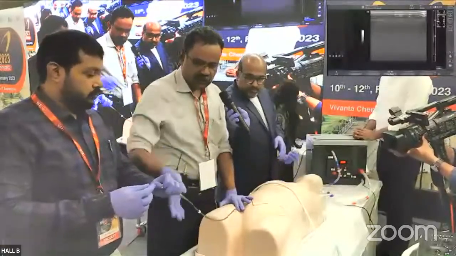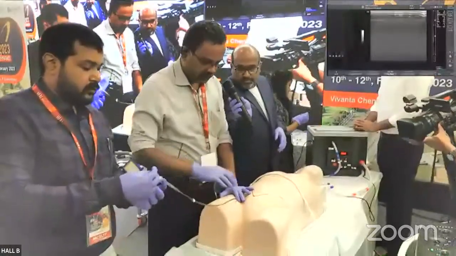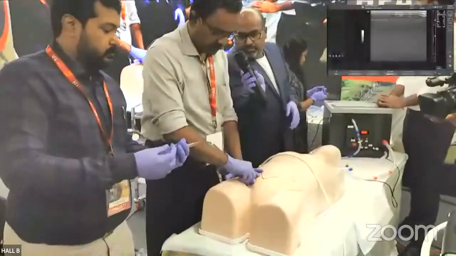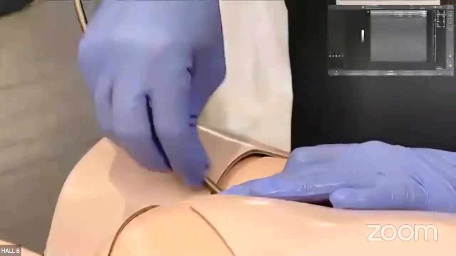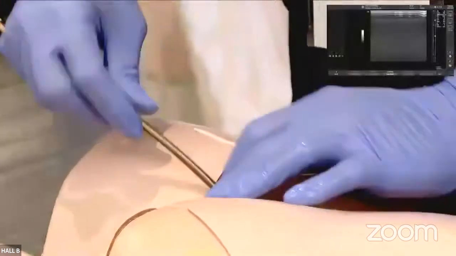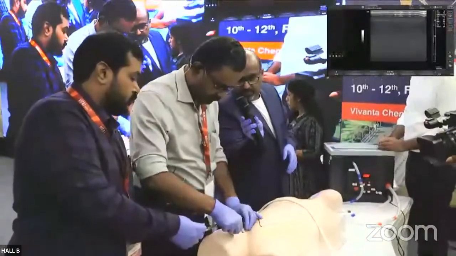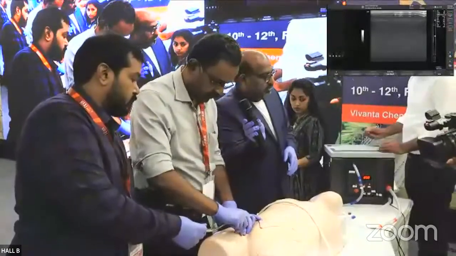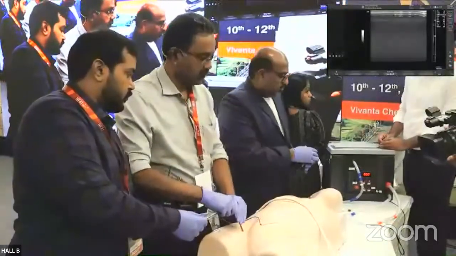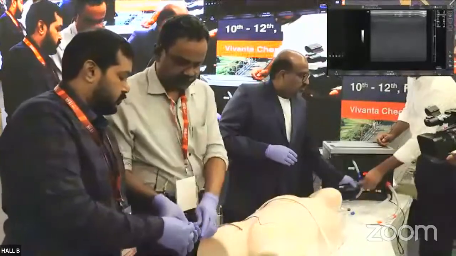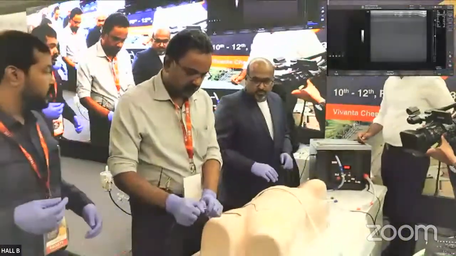Let's lock this cannula to the dilator so it will go in smoothly. You have to keep it till 35. Then you can remove this.